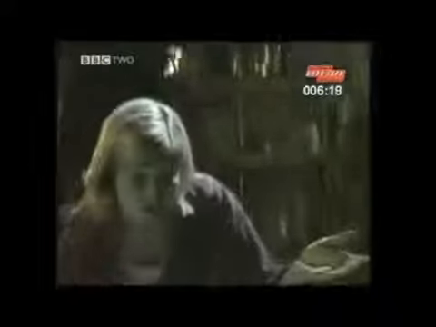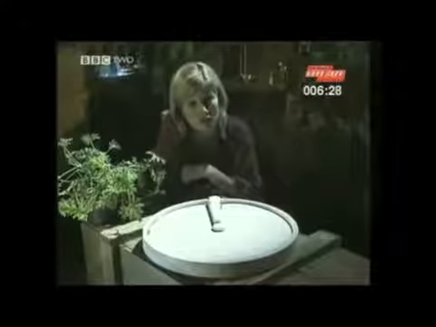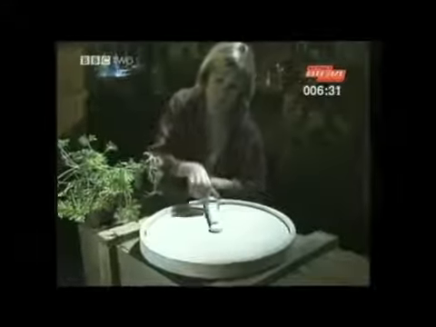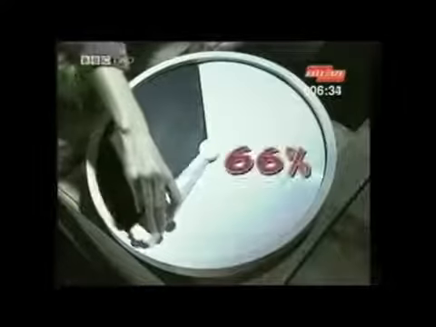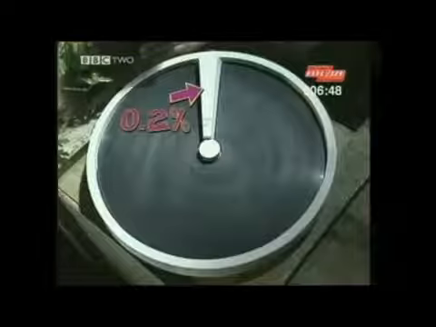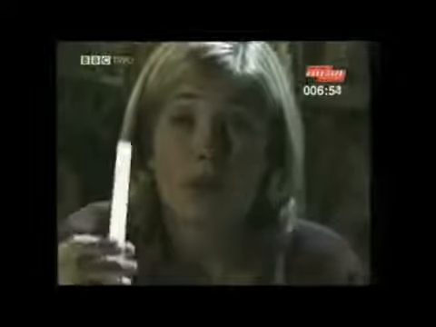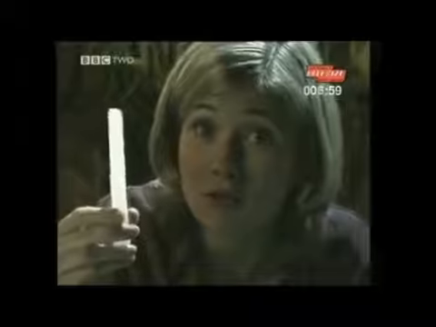Well, if we use this spot of sunlight to represent the sun's light energy shining on a green plant, how much does the plant manage to convert to stored food energy? 66%? 33%? In fact, it's 0.2%. Only 1/500th of the sun's light energy is transferred to the start of a food chain.